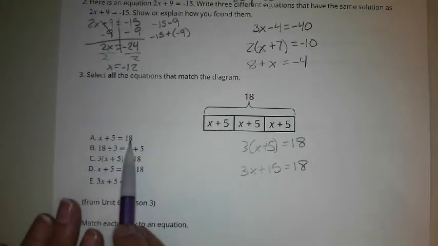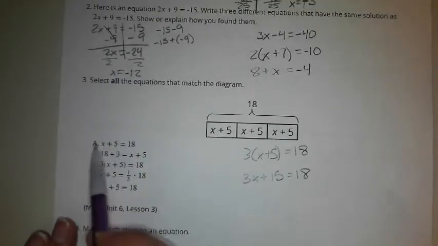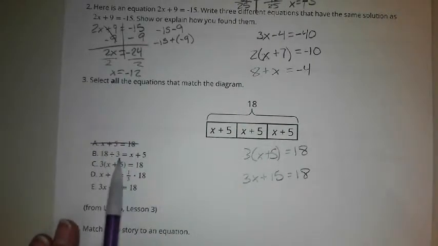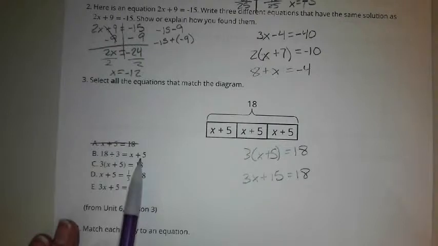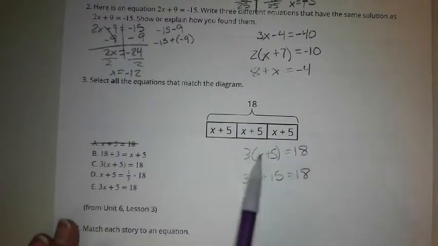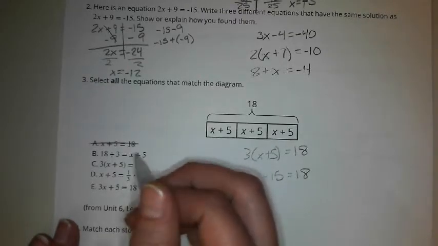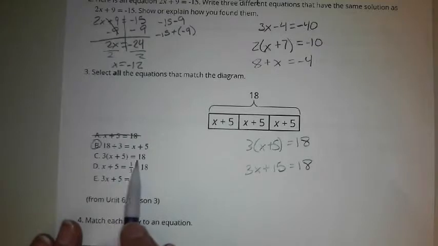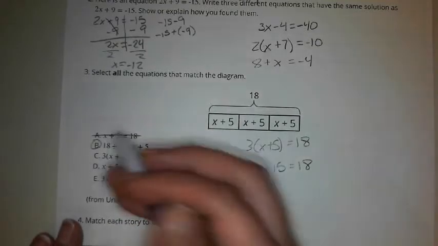X plus 5 equals 18. Well, that's only one of them, and I know I have 3, so that's not going to work. 18 divided by 3 equals x plus 5. Well, that makes sense because I have 3 sections here, and I would have to divide 18, so B would be a choice. 3 times x plus 5 equals 18. That's one of the ones I wrote there.